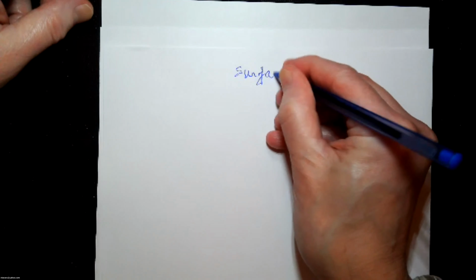Многообразие размерности 2. Владимир Георгиевич, наверное, на английский стоит перейти.